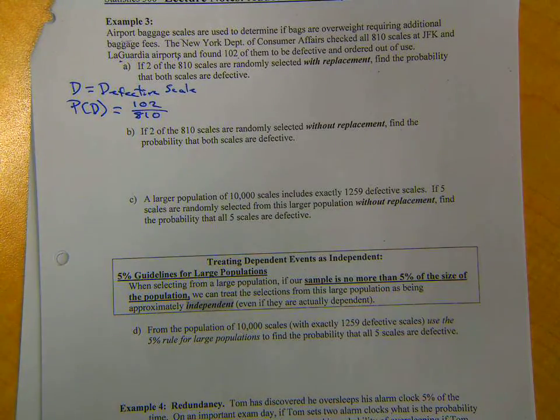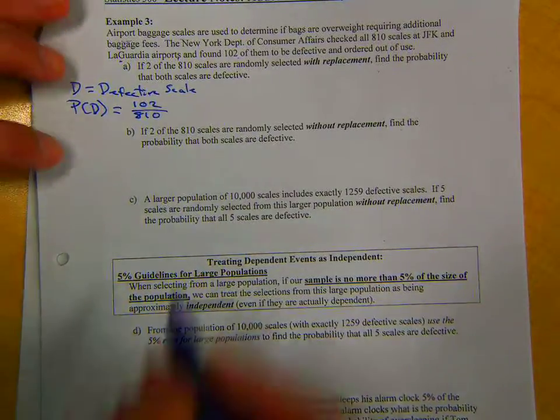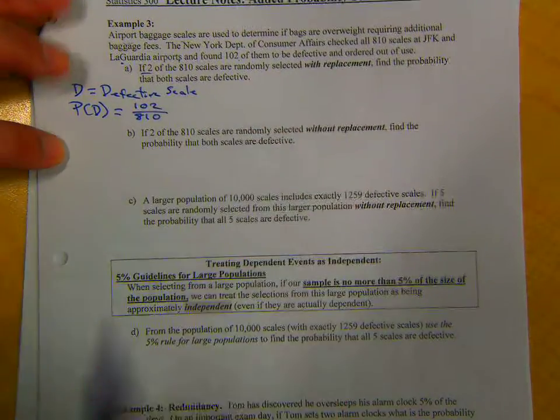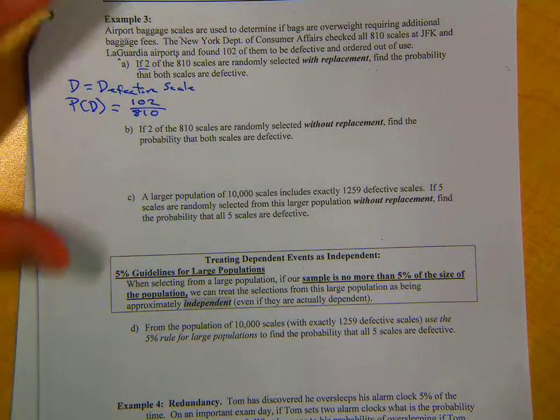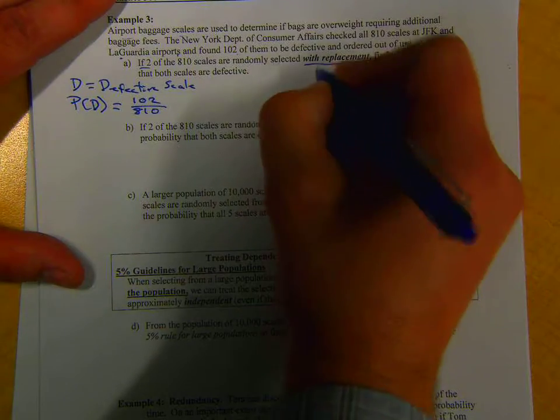With that in mind, let's talk about if I randomly choose 2 of the 810 scales with replacement. We want to find the probability that both scales are defective. With replacement means I'm putting the scales back in.